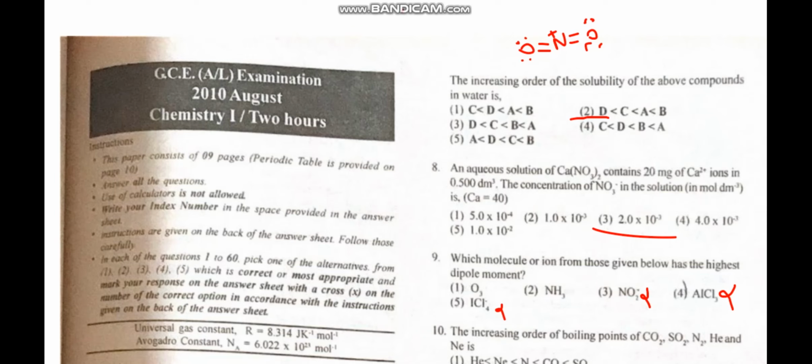Its shape is angular, here minus and here plus, but it has identical terminal atoms, therefore the dipole moment is less but not 0. Ammonia has a very high dipole moment, therefore the 9th question answer is the third one.